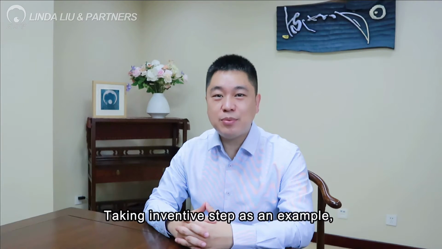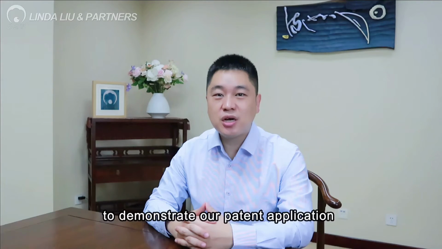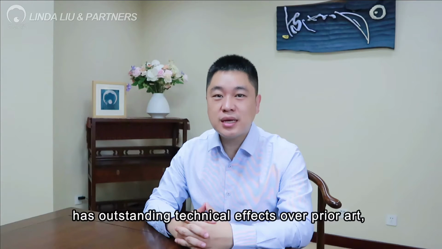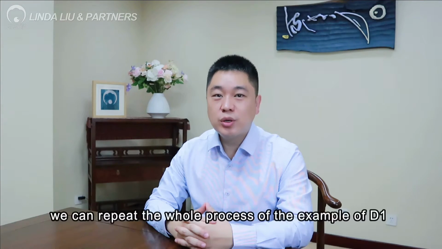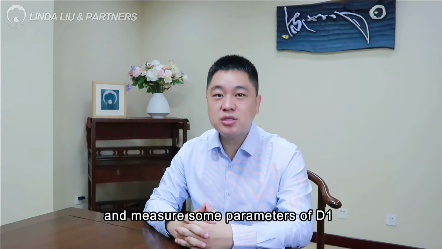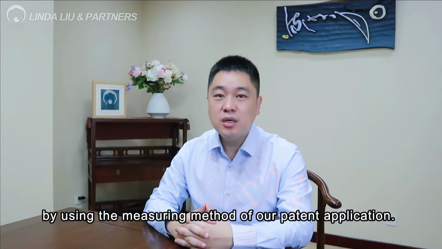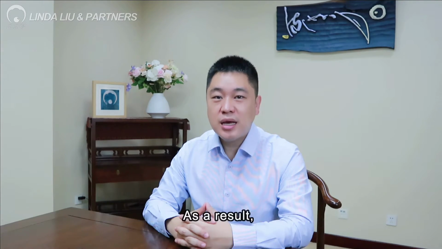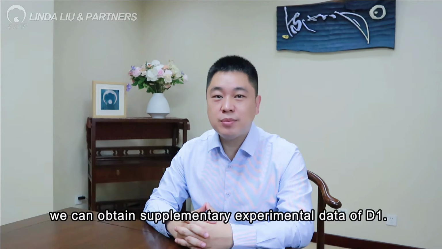Taking inventive step as an example, to demonstrate our patent application has outstanding technical effects over prior art, such as D1, we can repeat the whole process of the example of D1 and measure some parameters of D1 by using the measuring method of our patent application. As a result, we can obtain supplementary experimental data of D1.